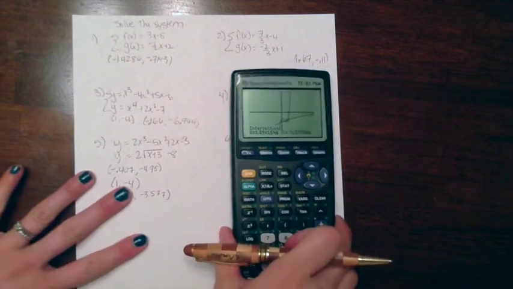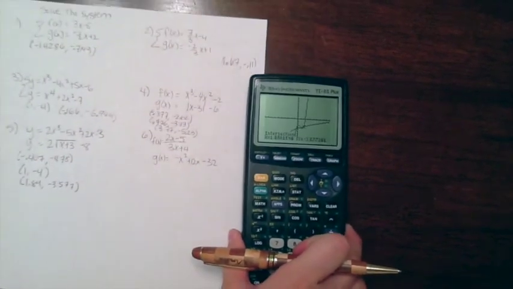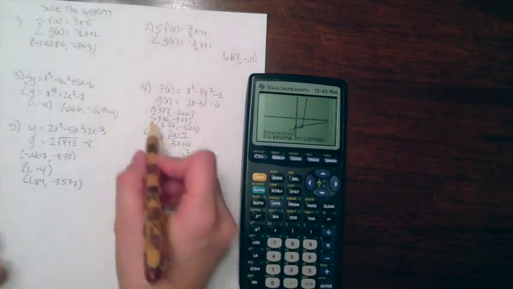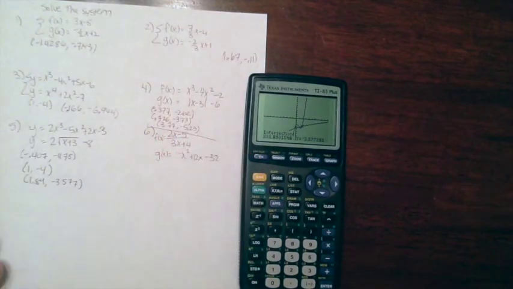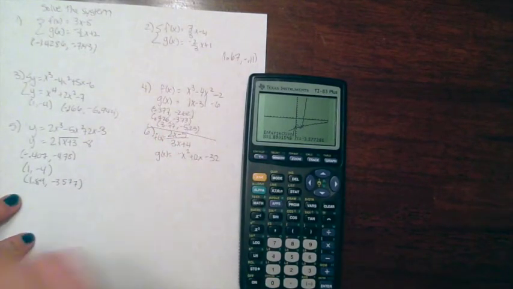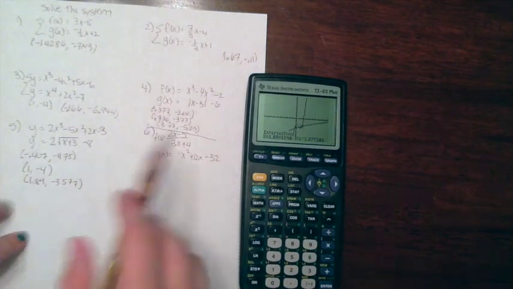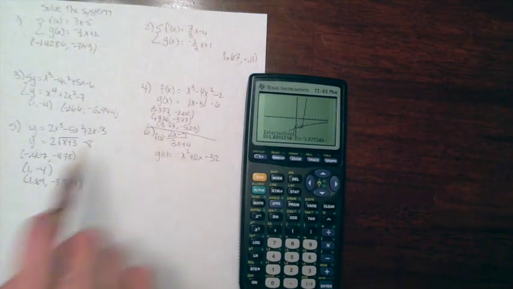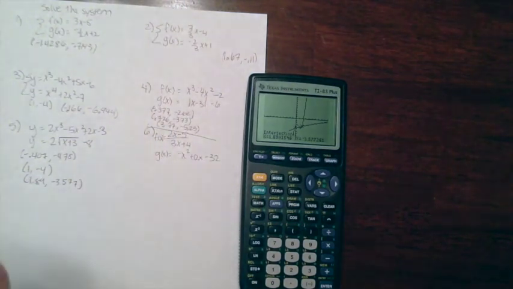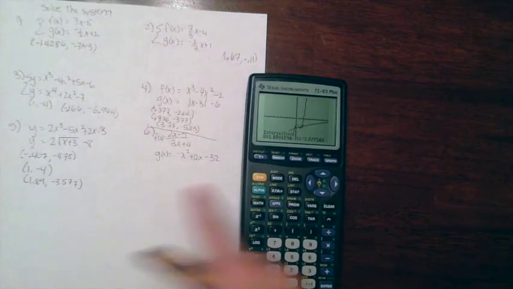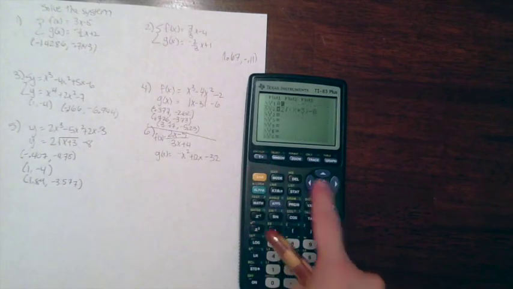Let's take a look at our last one. Okay, let's make sure that we show that. So this is the problem above. So this is a rational. I know it's rational because it's a fraction. Right? So I'm going to go back here. I'm going to clear out both of these.